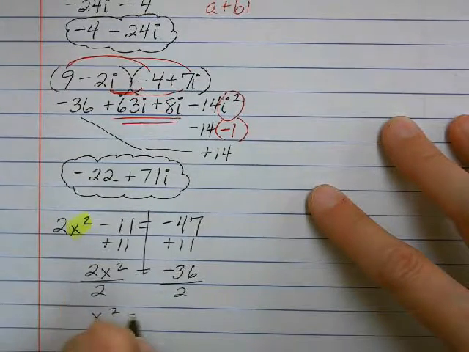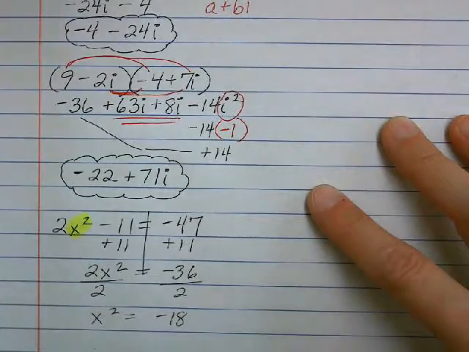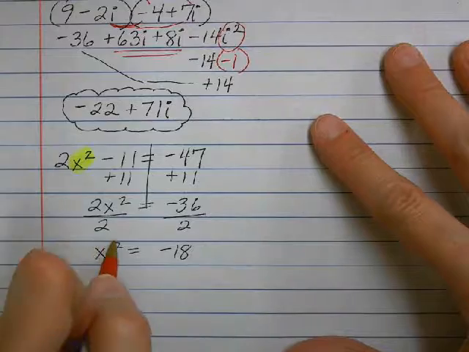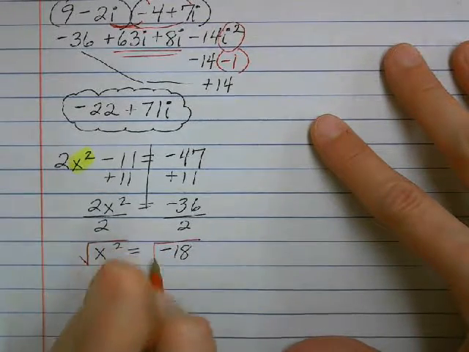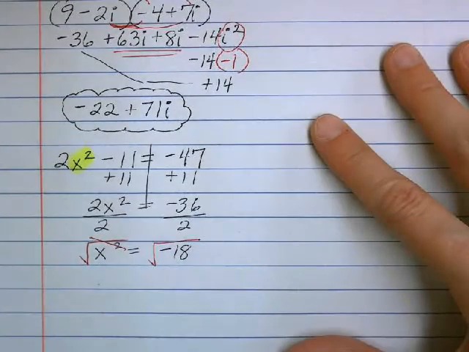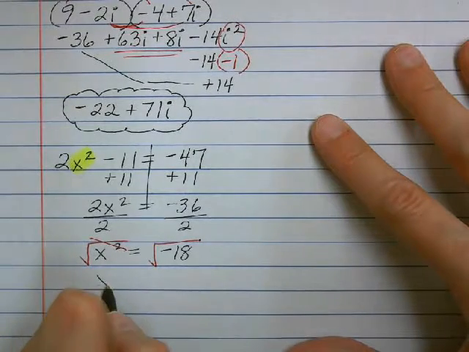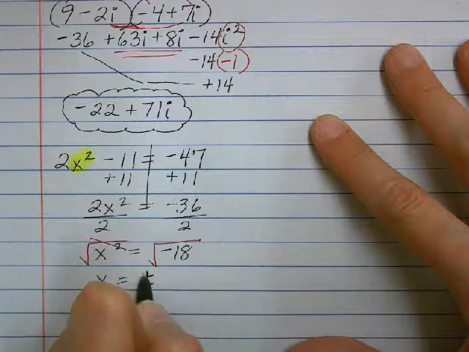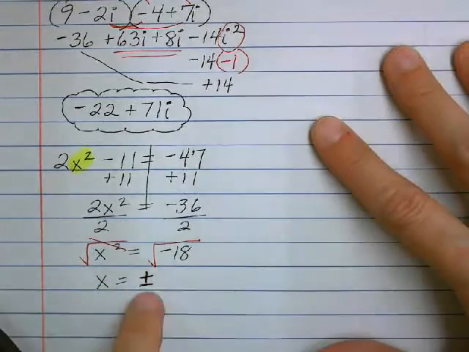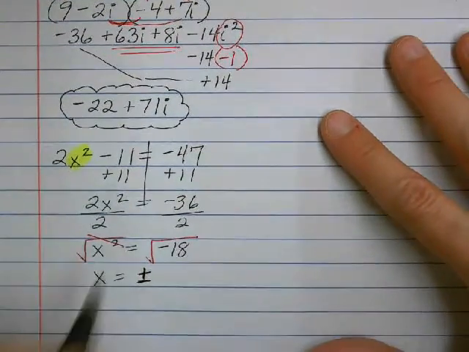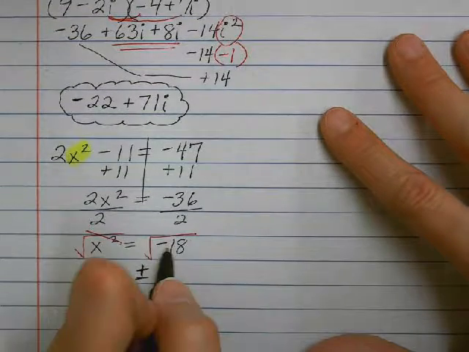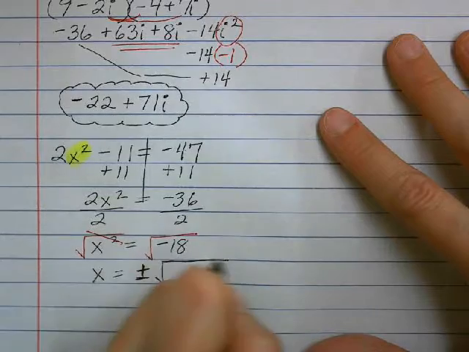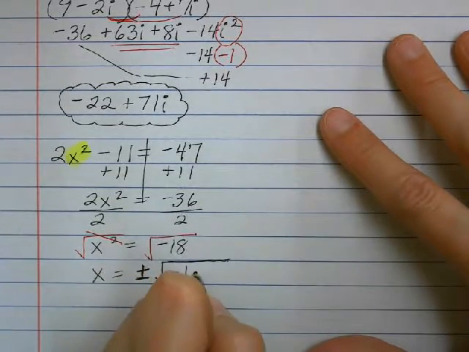That'll give me -36. Then we need to divide by 2. So x squared equals -18. Then we need to cancel out the x squared by taking the square root. We don't want squared. We want to take the square root to cancel the squared. So we get x equals plus and minus. So we talked about this last week. When you take the square root, you need to write plus and minus. You'll get one positive answer and one negative answer. And we need to break apart and simplify the square root of negative 18.